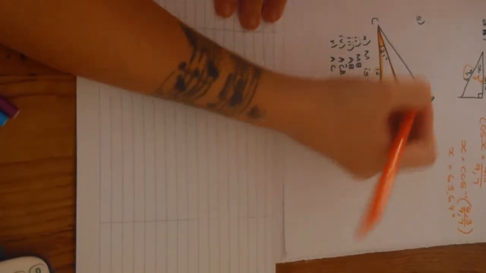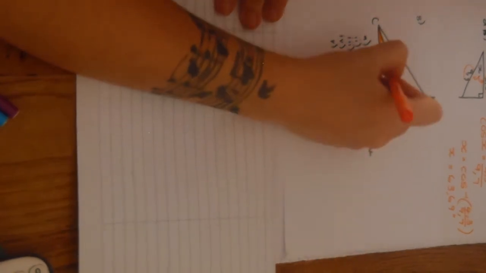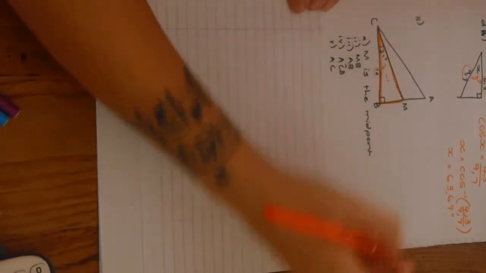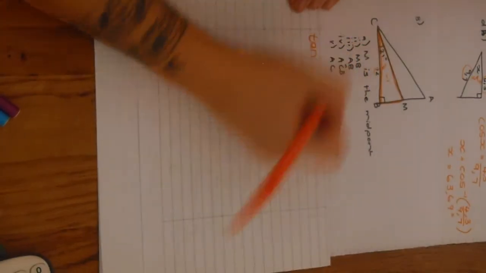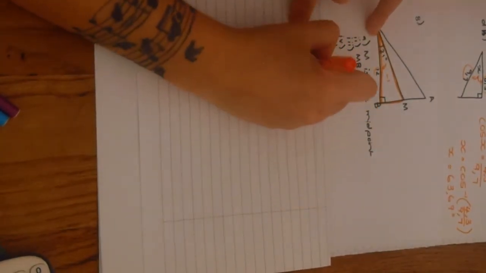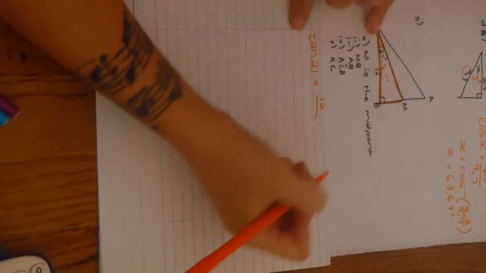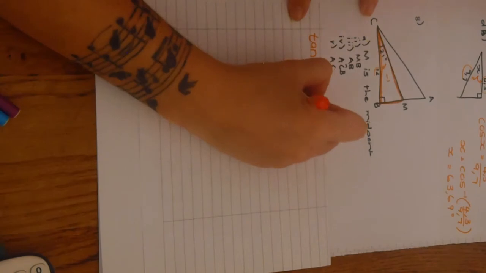Okay, so just check what you are missing. You've got adjacent and you're missing opposite. So what deals with adjacent and opposite? Tan deals with adjacent and opposite. So it's tan 21 equals opposite, which is MB, over adjacent, which is 12.